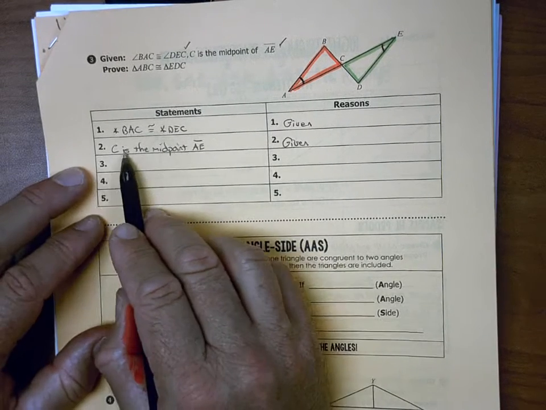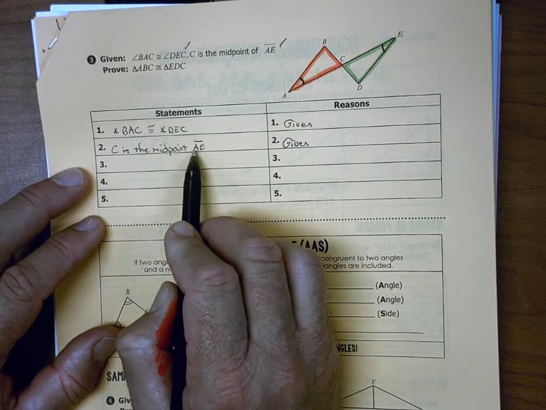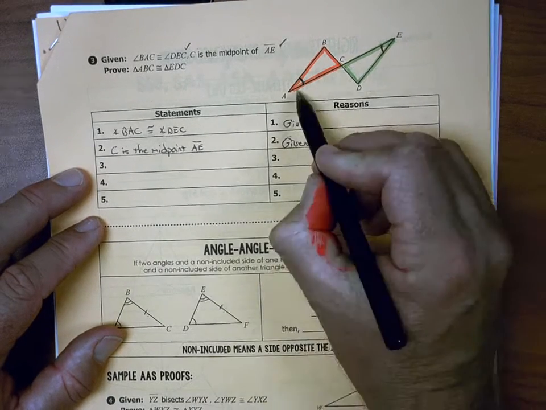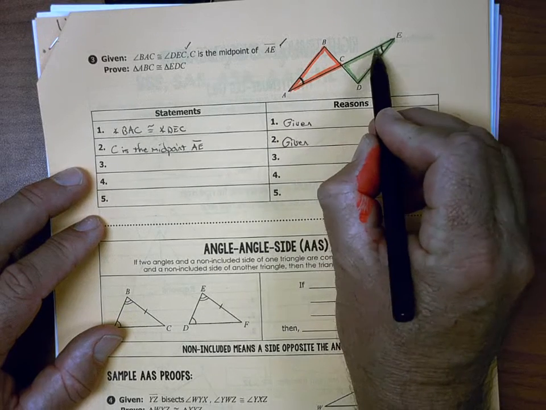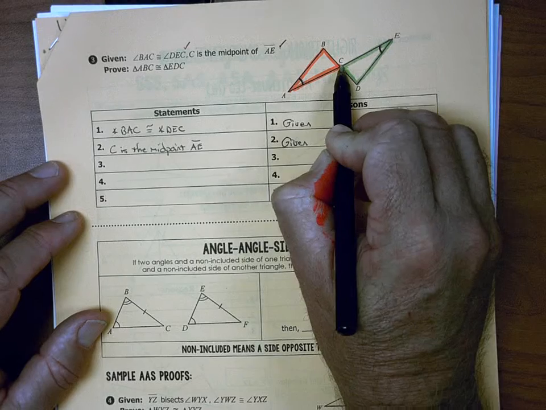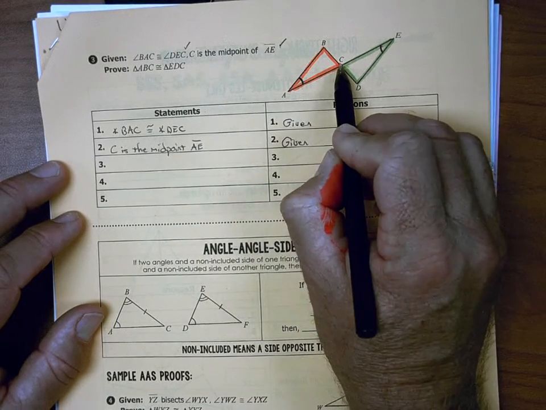So you can see we're told that C is the midpoint of line segment AE. So there is C, and here is line segment AE going that way. A midpoint will create two equal sides.